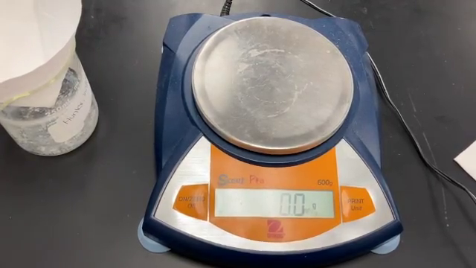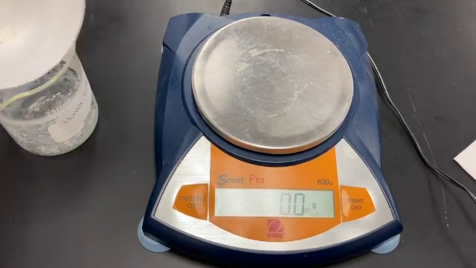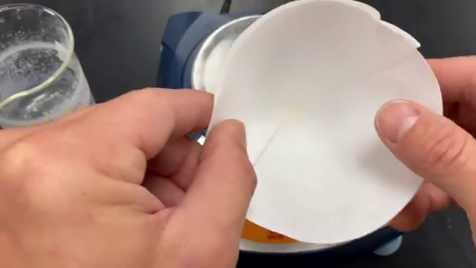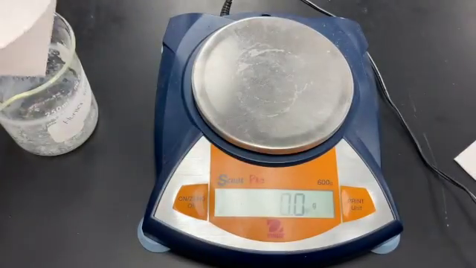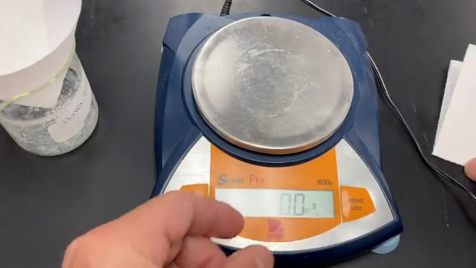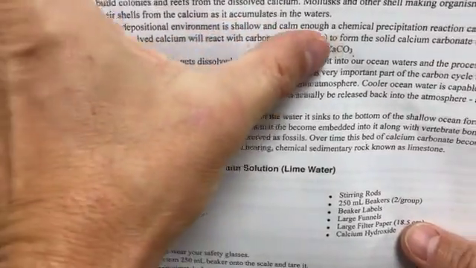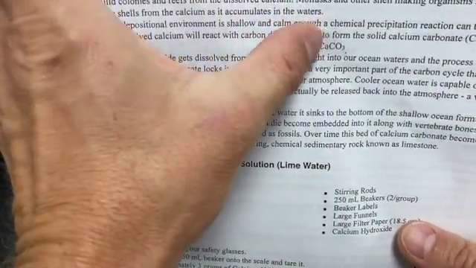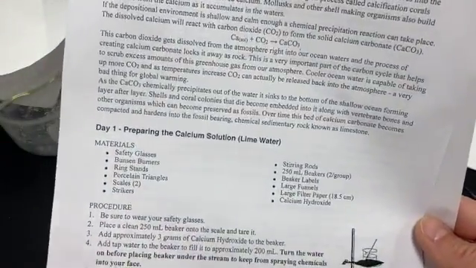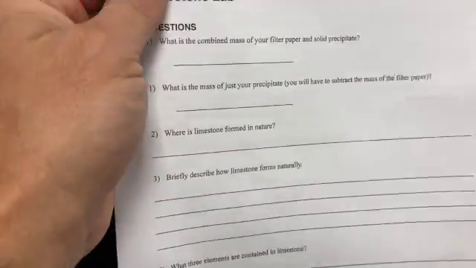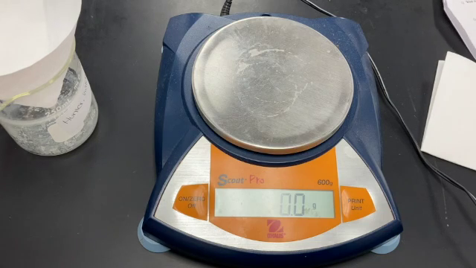For part 3 of our lab, we are going to mass how much precipitate we created. Here is the precipitate these guys made. Remember, we combined carbon, oxygen, and, if we look at the front here, calcium. Those 3 elements combined to give us calcium carbonate, CaCO3. That's limestone, which forms chemically, with lots of fossils in it, through precipitation in warm, shallow ocean waters.